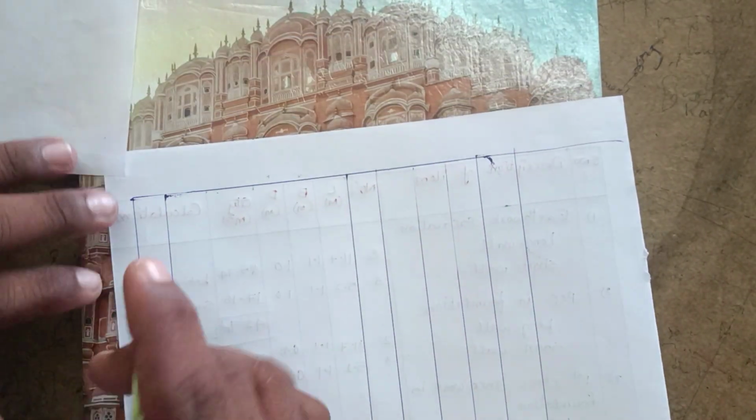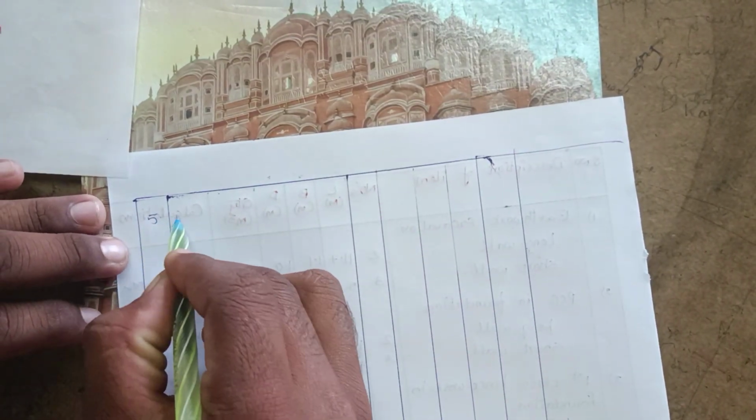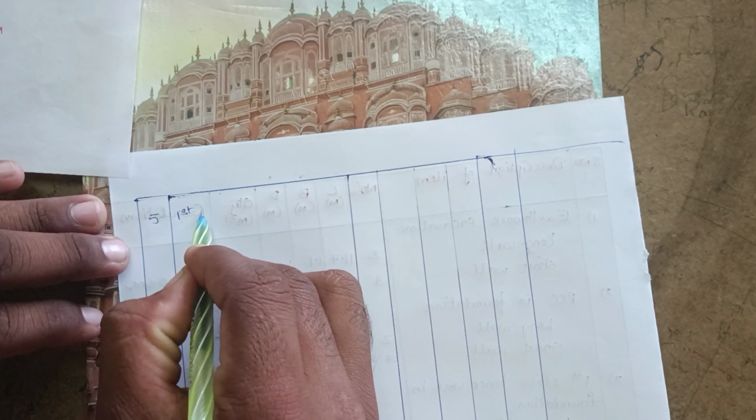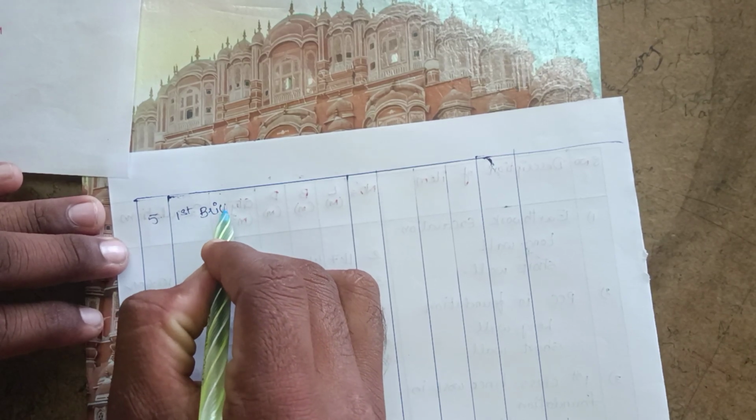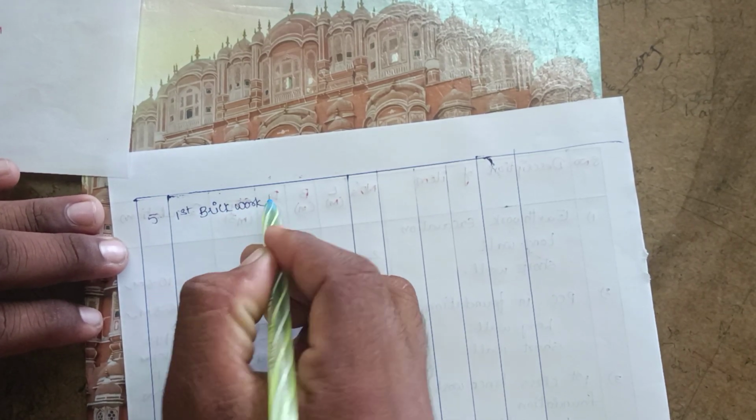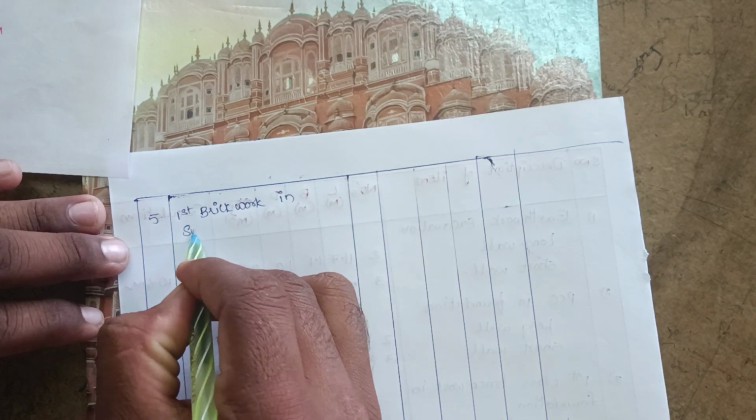Here we need to calculate the first class brickwork in superstructure.